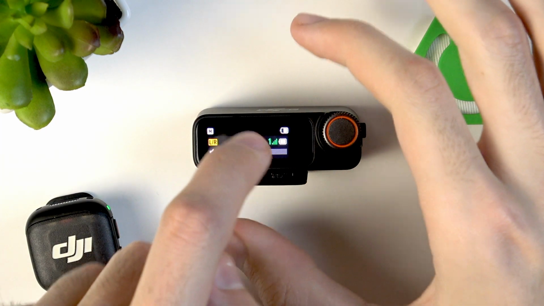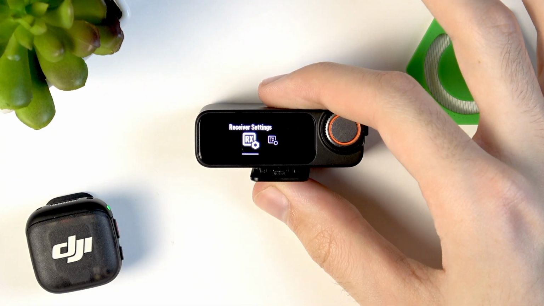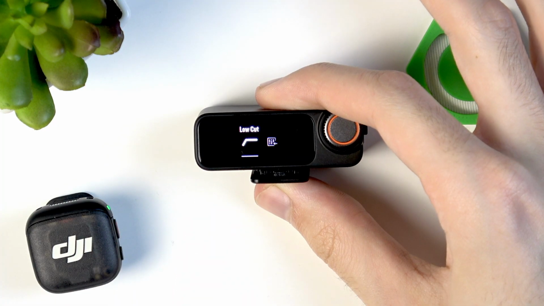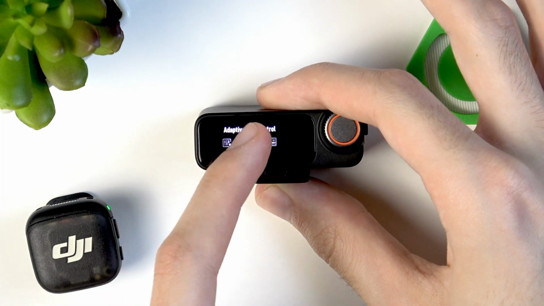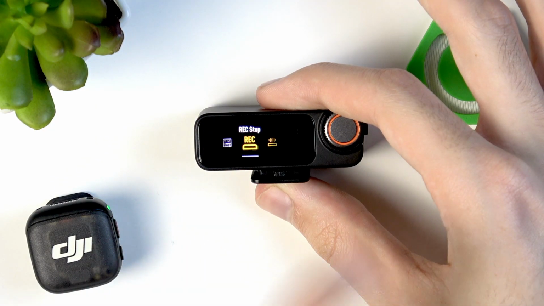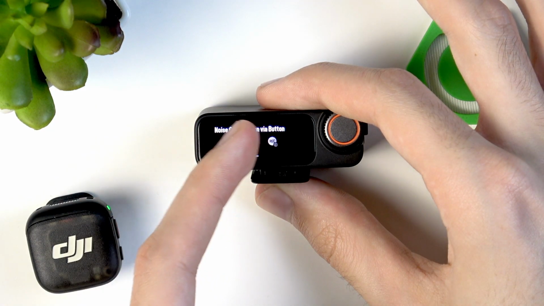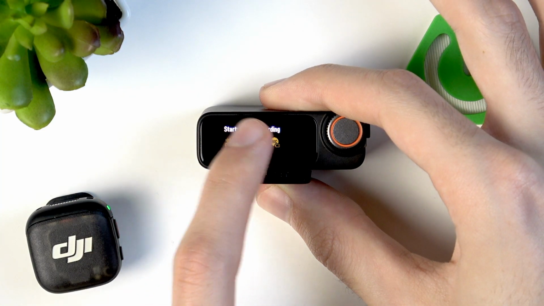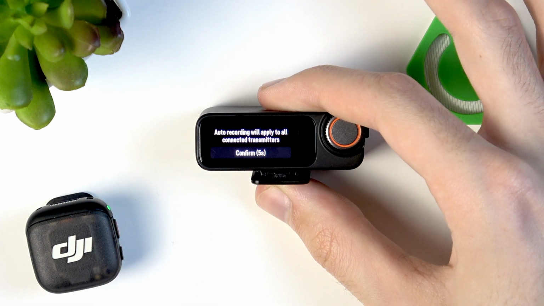First, you want to swipe from the top to the bottom, like that, and then you want to enter transmitter settings. In here, let's scroll right until we see Startup Auto Recording. As you can see, by default it is disabled, but we can always enable it.